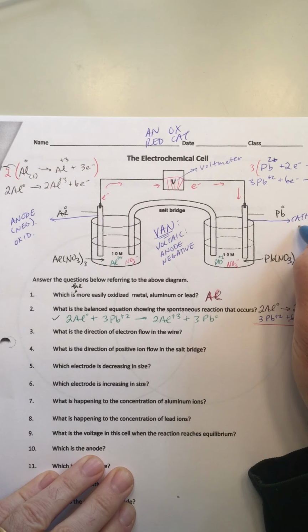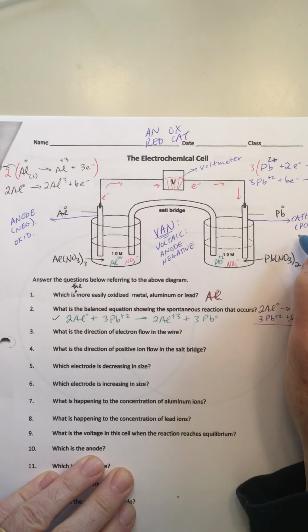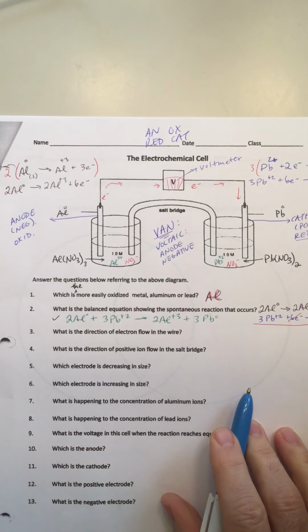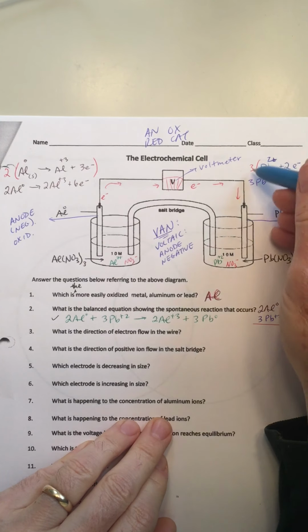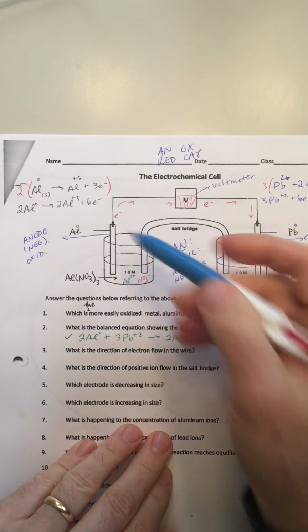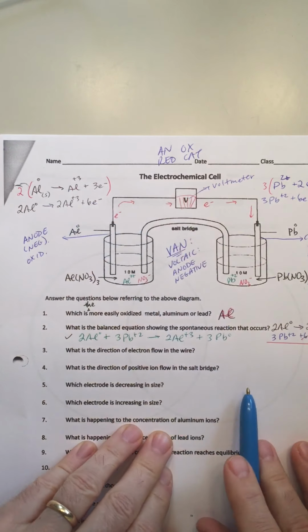The cathode in this case is going to be positive. And where the cathode is, reduction always happens. So we can see that the reduction is happening on this side, and the oxidation is happening here.